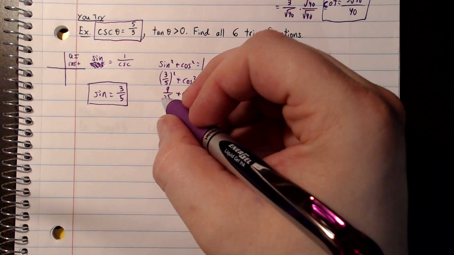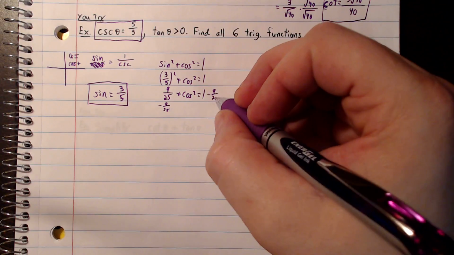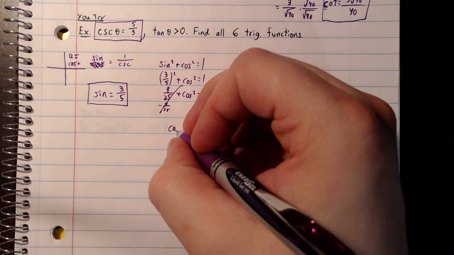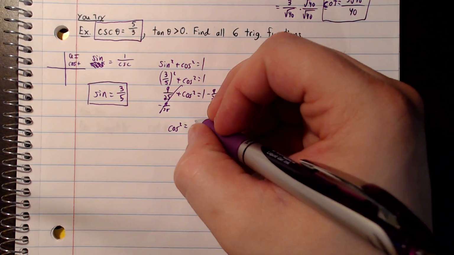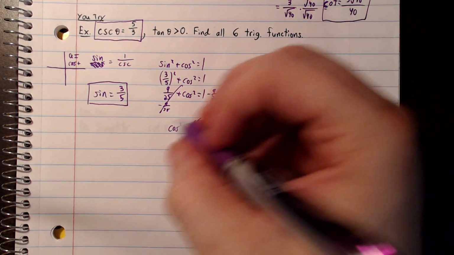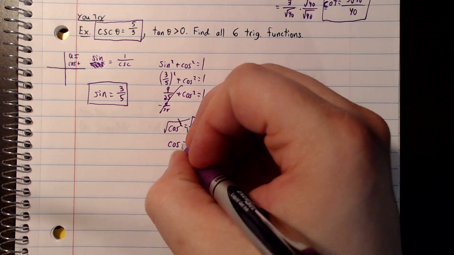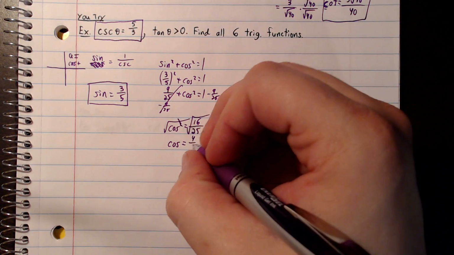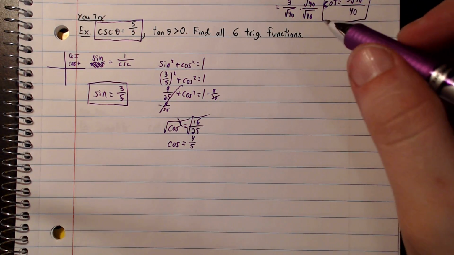We'll get rid of this from both sides by subtracting it. Let's see, 25 minus 9 on top would be 16, 25 on the bottom. Take the root of both sides, and we're coming up with 4 over 5 for cosine.